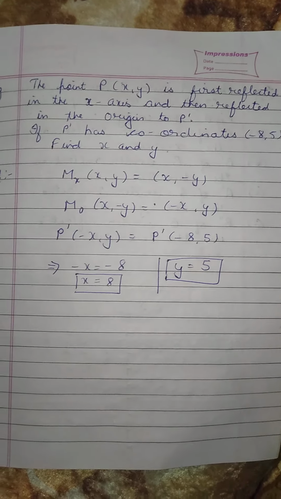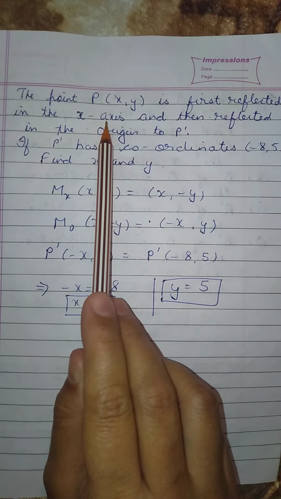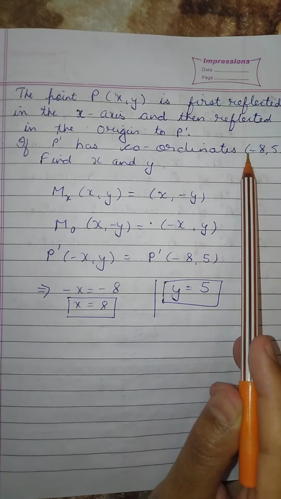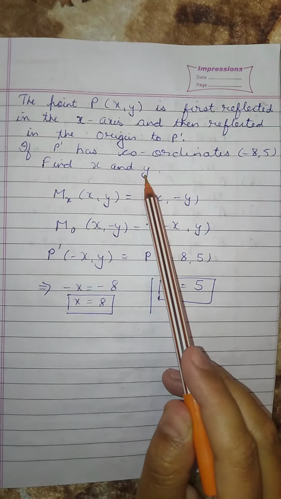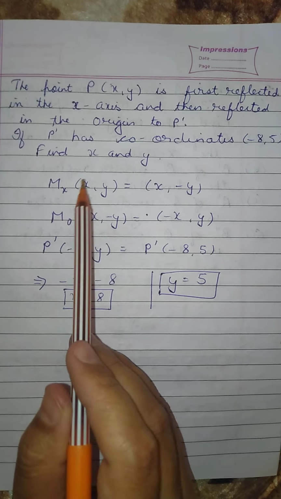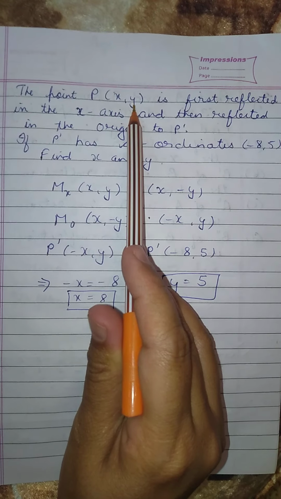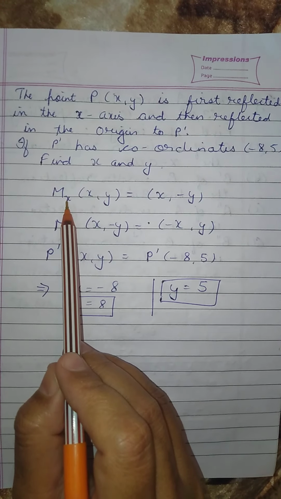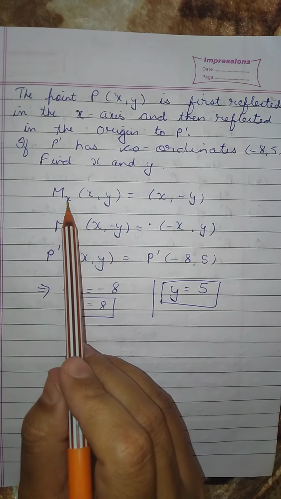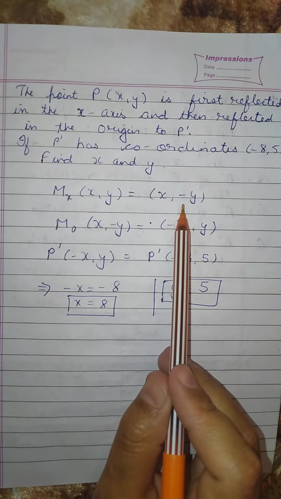Let us do a couple of examples now. The point P(x, y) is first reflected on the x-axis and then reflected on the origin, and the answer is P dash. The answer's coordinates are already given. I have to find x and y. We write Mx, which means the mirror line is the x-axis, and the point P(x, y) is to be reflected. Now you must be remembering that when we reflect on the x-axis, we change the sign of the y coordinate. The answer becomes (x, -y).